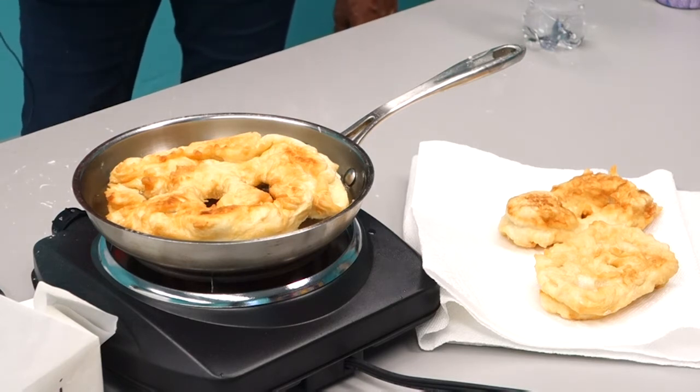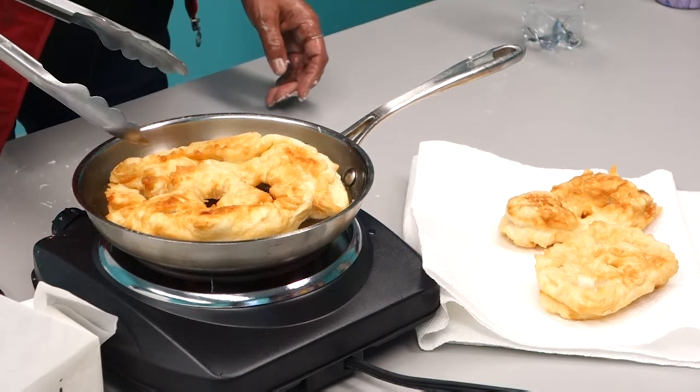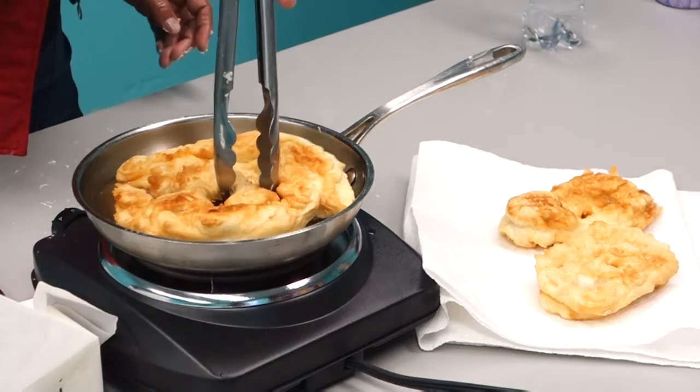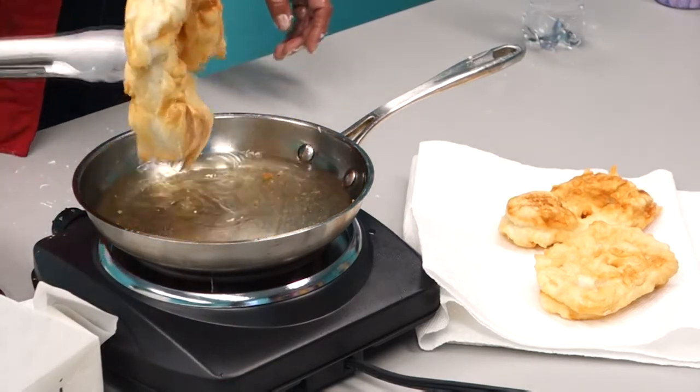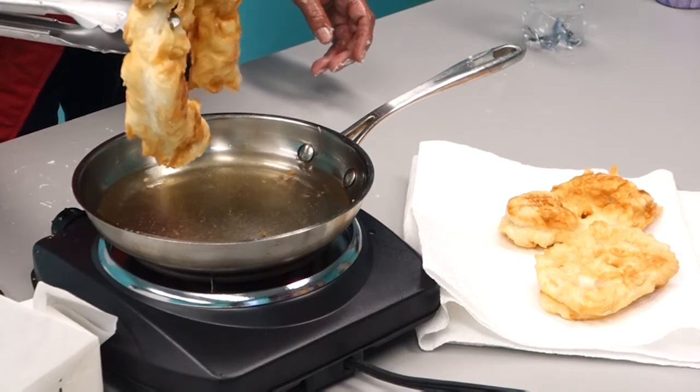You hear that sound? That's the sound of grease bannock frying. Rip off all the excess grease.